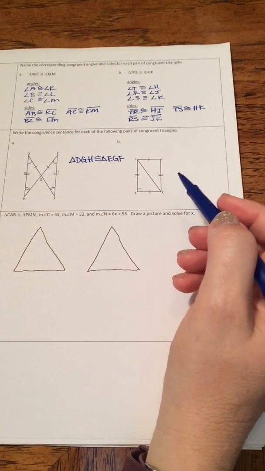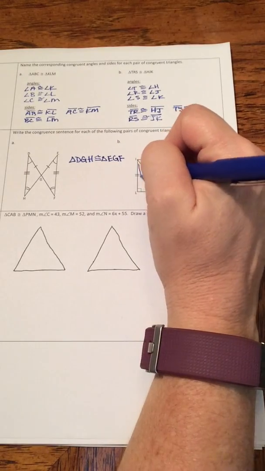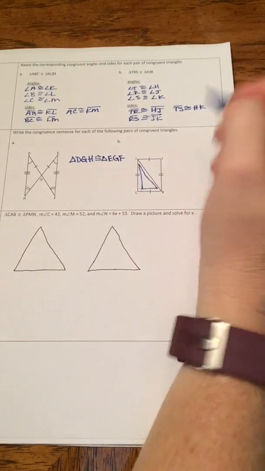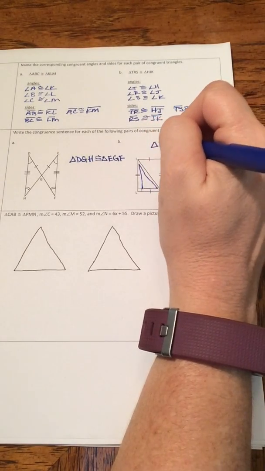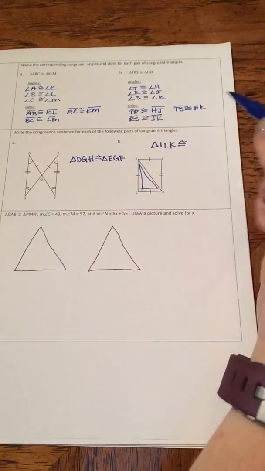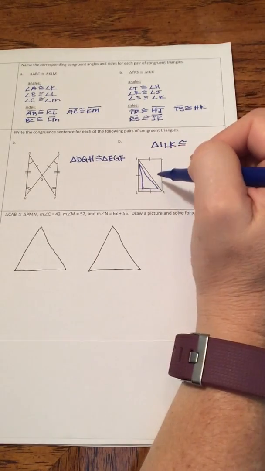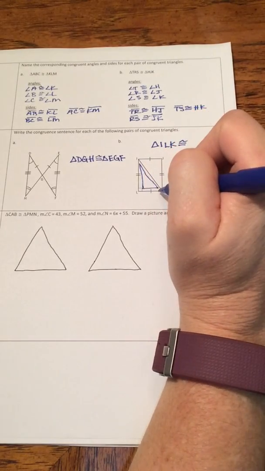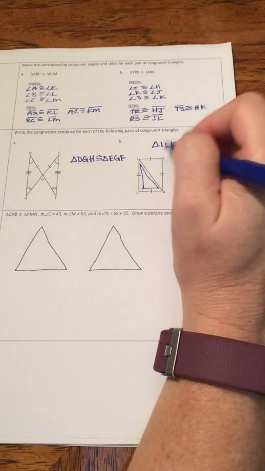For example B, I'm going to, again, take this triangle right here, and I'm just going to write a sentence out. So we've got triangle ILK is congruent to, and then I look which side matches up with IL, and IL has the two marks on it, and then it leads to the one mark. So I'm going to go with the two marks that leads to the one mark. So I'm going to choose KJ.